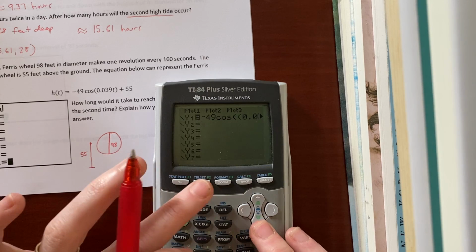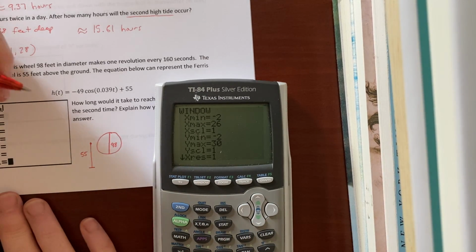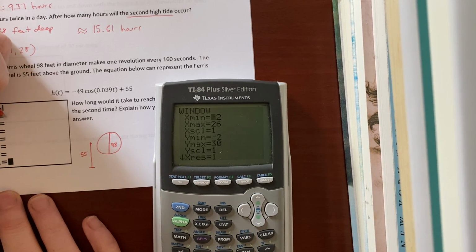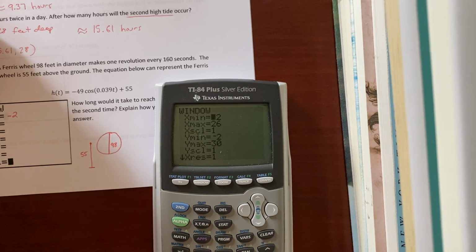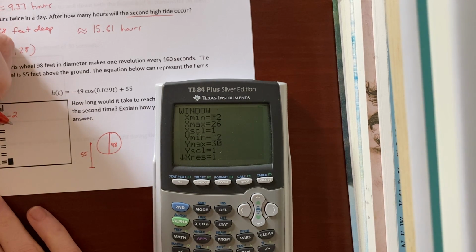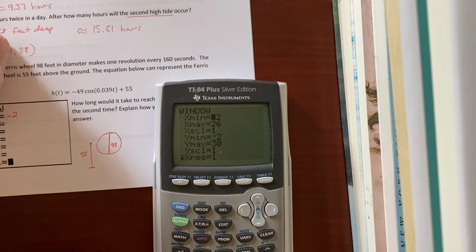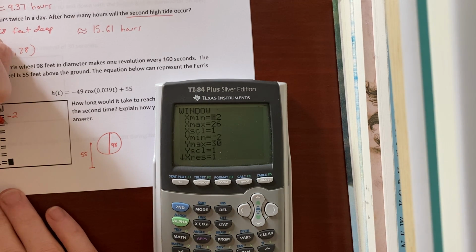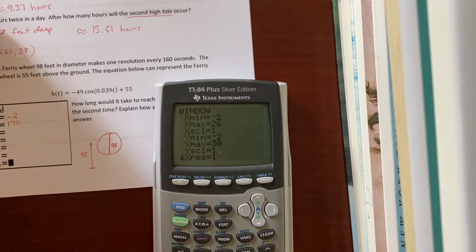So let's go to our window. I know that I'm dealing at the ground level, but I'm going to make this a -2 so I can see that ground. If you put a 0, you don't actually see the x-axis when you graph it. For my maximum, I know I have to get to 160 seconds before my period starts repeating again. So I'm just going to make this like 170, 175, somewhere around there, just something more than 160.